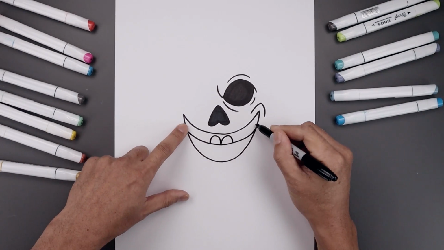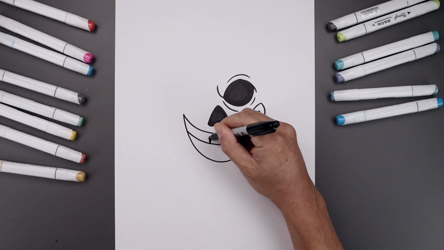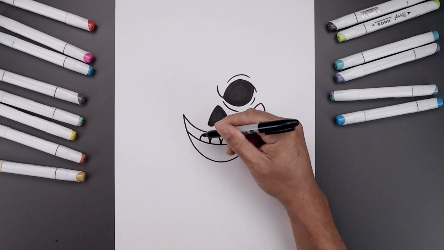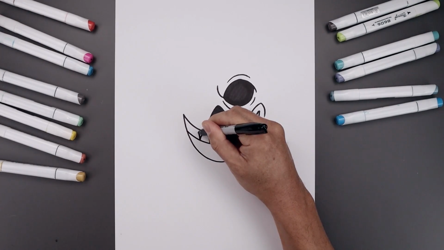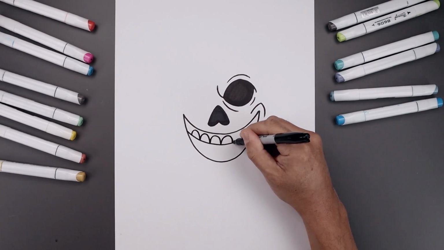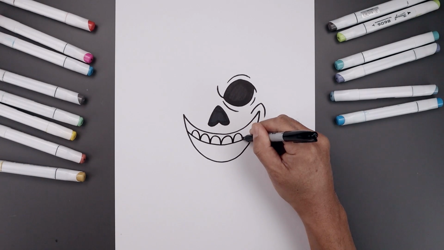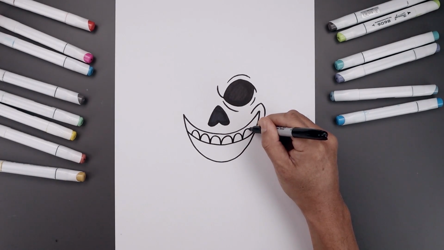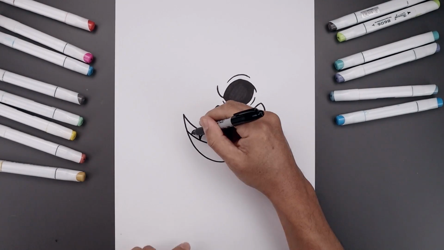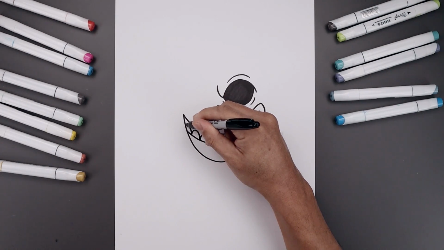Now you want to repeat these shapes out towards the corners of the mouth. So we'll start with the left, going up and down. Let's add two over on the right side. Then we'll bend the last tooth going up and then down towards the side.